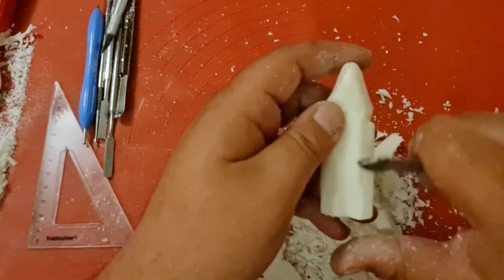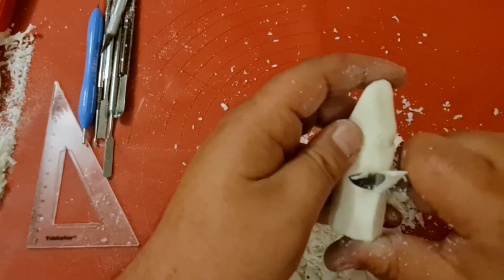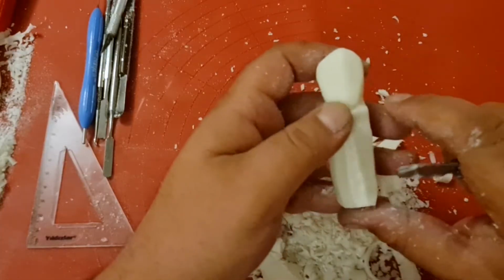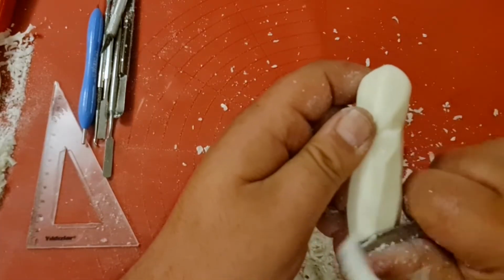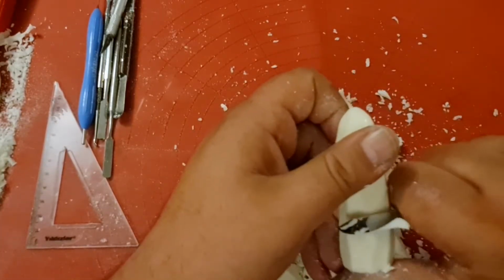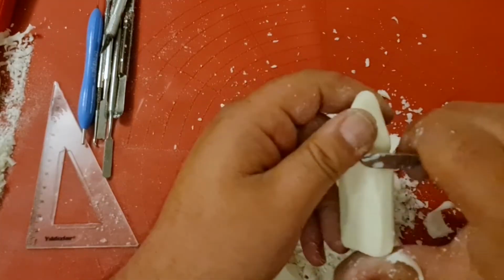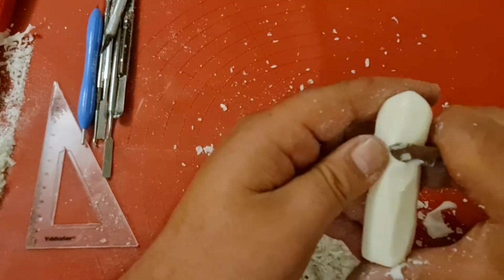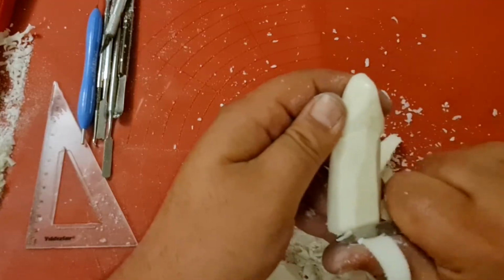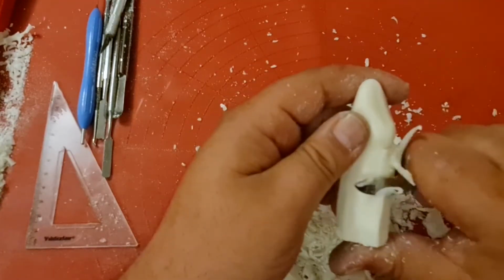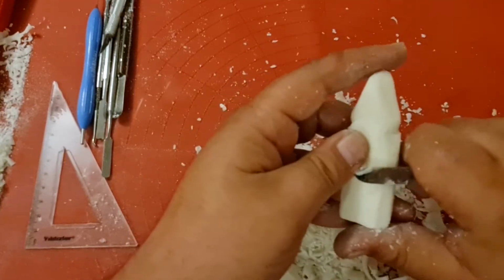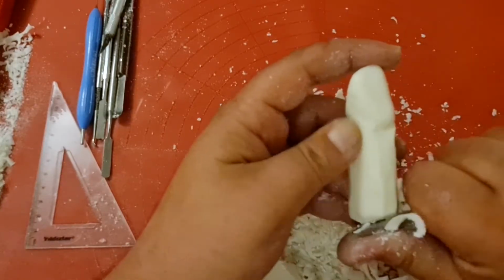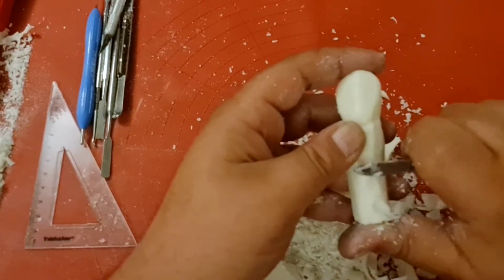The root apex will be tilted distally, as always. I'm taking that into consideration. This is a strong root.